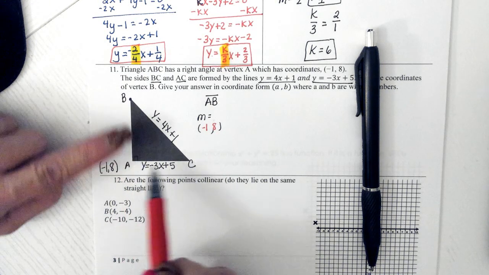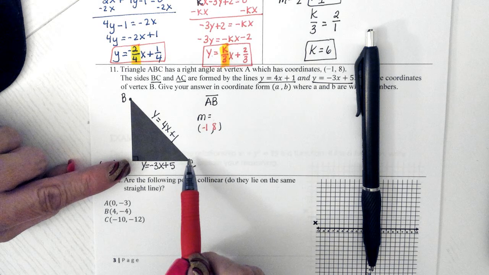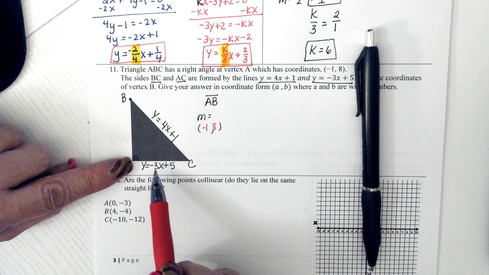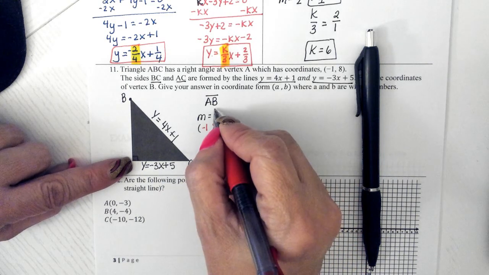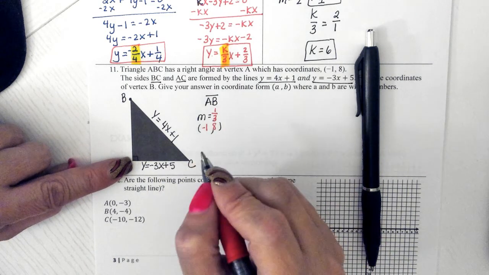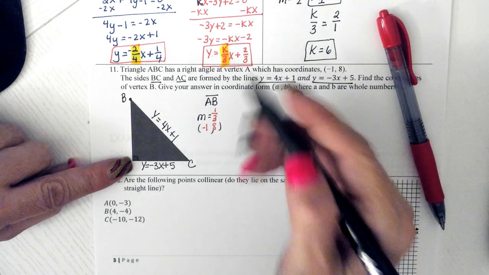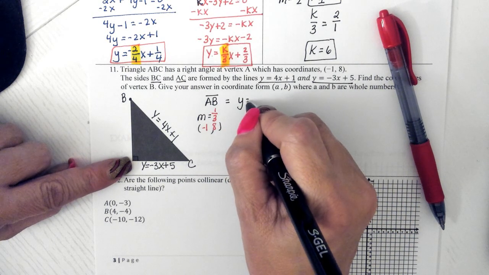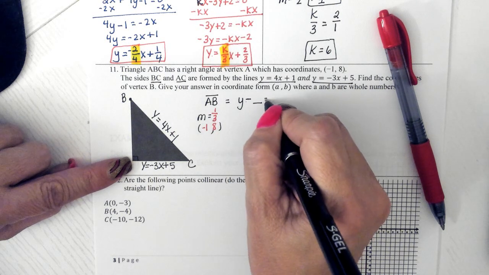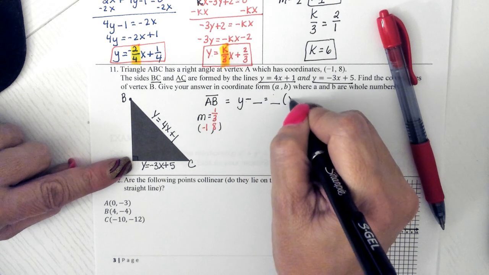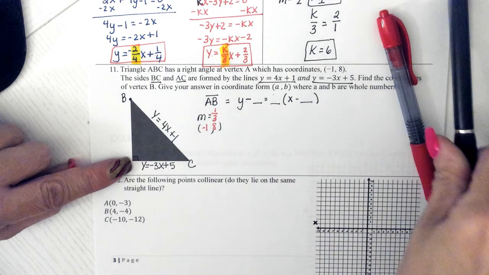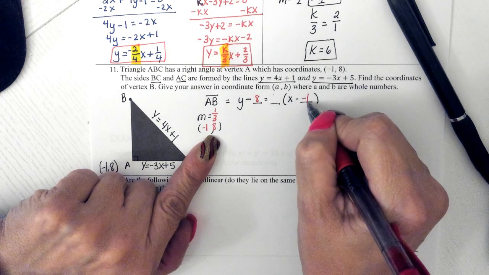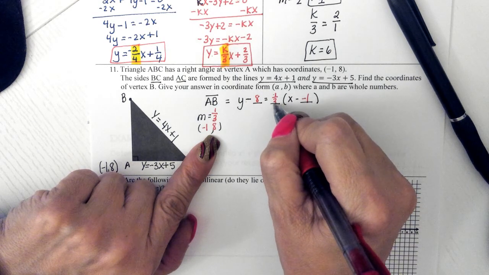Perpendicular lines have a negative reciprocal slope. If the slope is -3, if I flip it and switch it, it would be 1/3. Let's write the equation of this line, AB. It would be y minus something equals something times x minus something. So y is 8, x is -1, and the slope is 1/3.